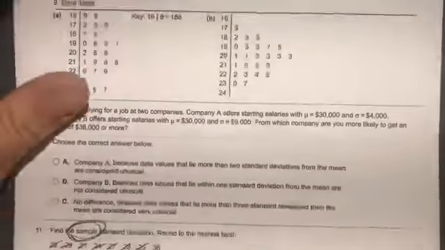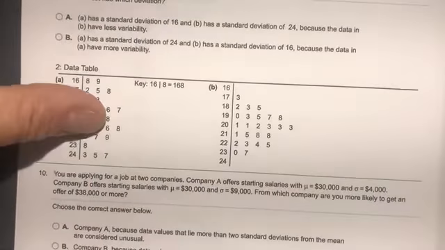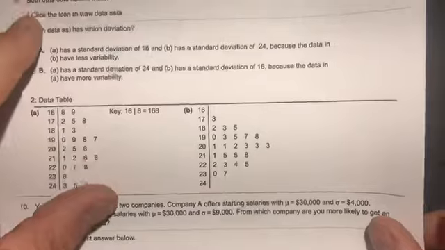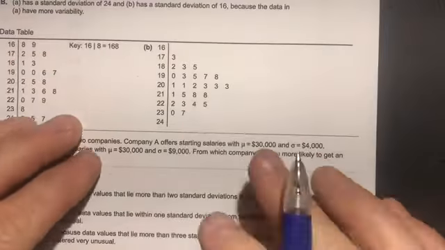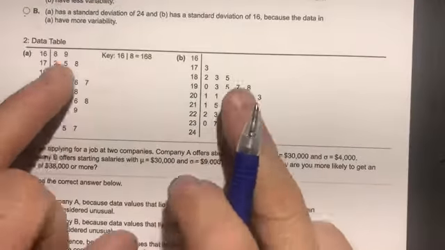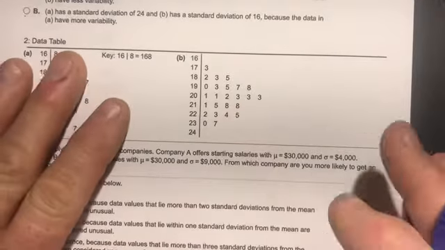Number 9, now here's one here. Now, here's how standard deviation helps us. And this is a good one here to look at. Number 9, both sets of data have a mean of 205. Okay, the mean is 205. If you look down here, we've got these two data sets. Both of these have the mean of 205.